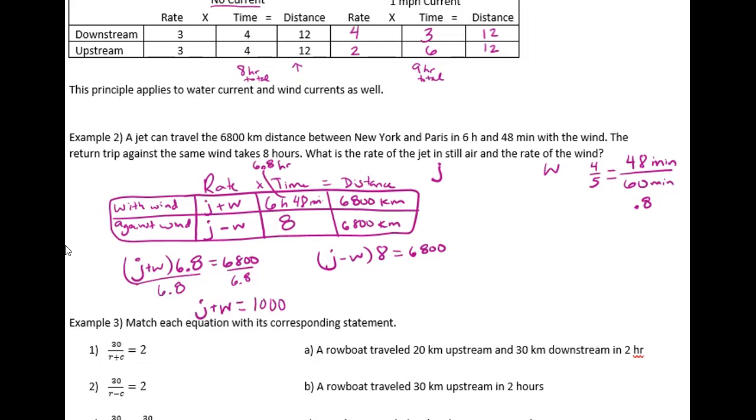You're dividing 6,800 by 6.8. And then over here, we're going to divide by this 8 so that I just have J minus W. So J minus W equals 6,800 divided by 8, which is going to be 850.